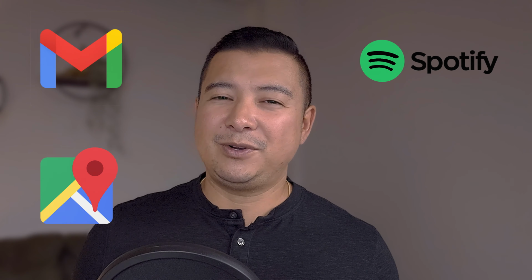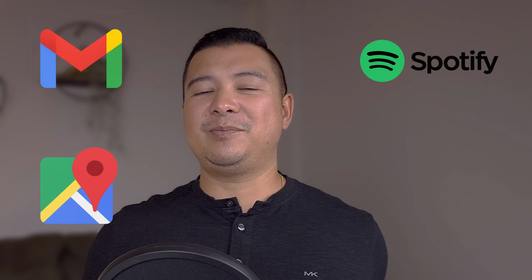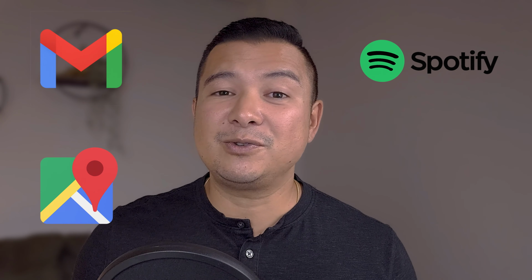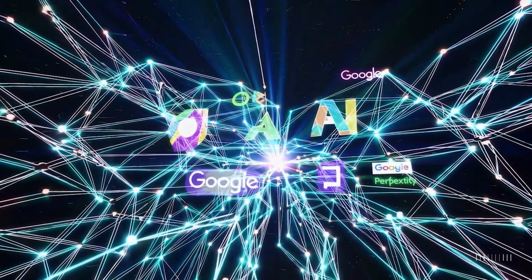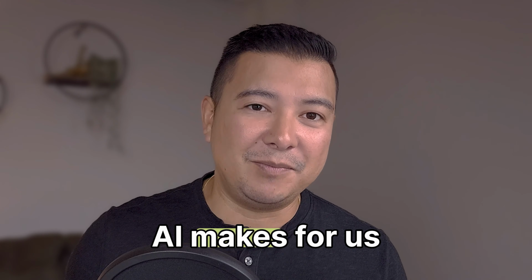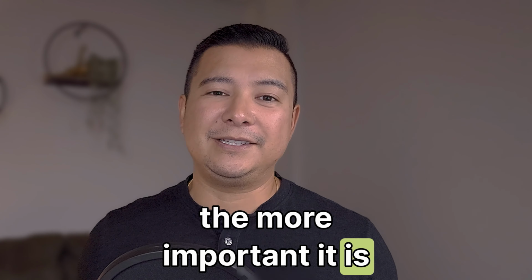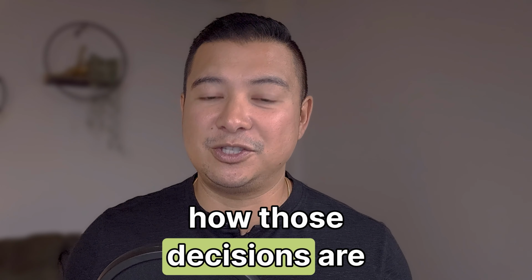It's helping us navigate traffic, filter our inboxes, choose our playlists. That's pretty cool, but here's the thing. It's not just about convenience. It's also about power and those holding it. Because the more decisions AI makes for us, the more important it is to understand how those decisions are being made. Most of the time, AI works in the background.